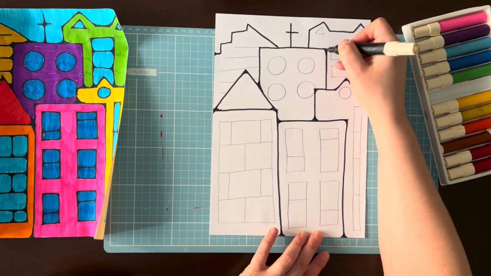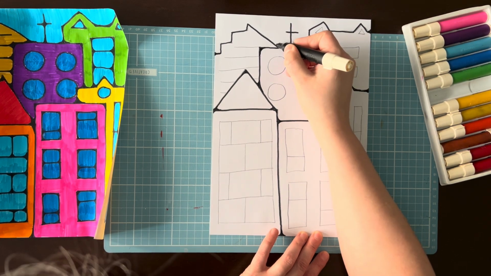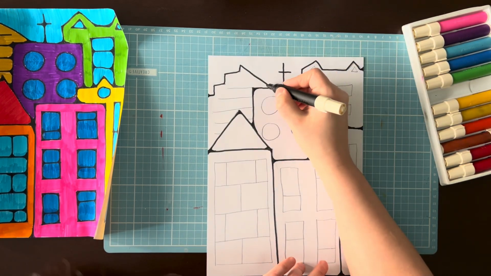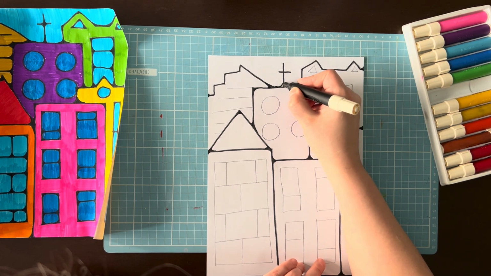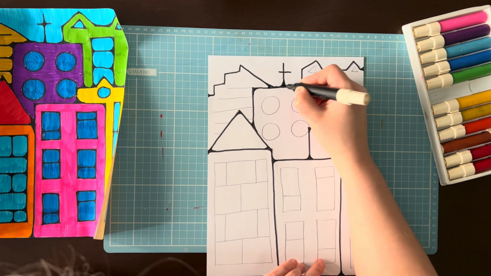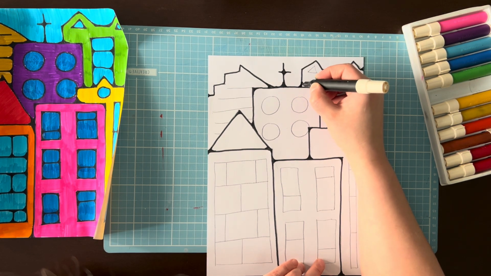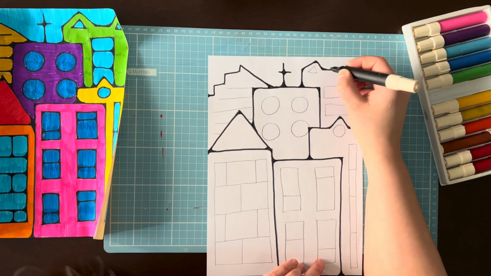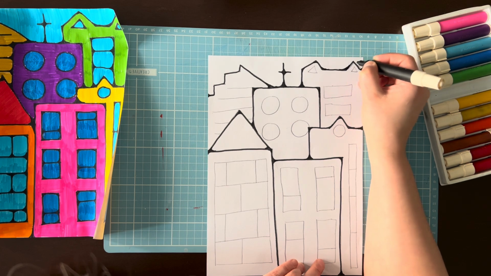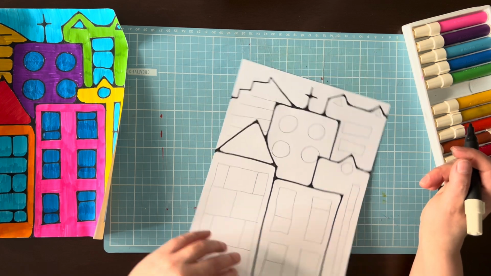This one we're going to curve. Curve there. And even the cross, we're going to curve that cross. Makes it a more beautiful cross. Like that, curve. So we're going to go all the way around and curve. Okay, what are we missing? We're missing this part here.